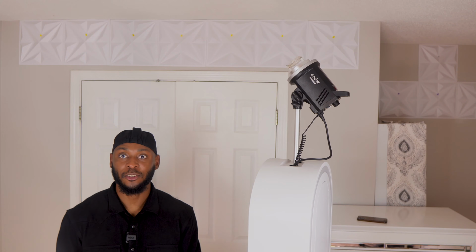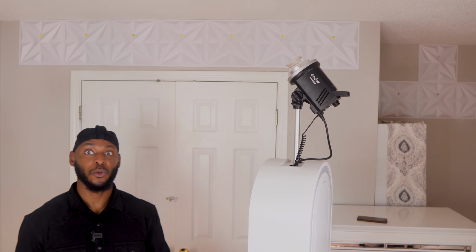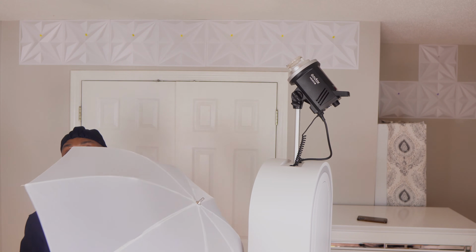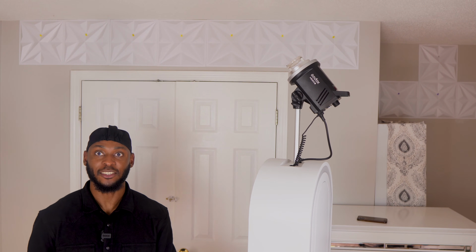But to really get your lighting game to the next level, you're going to want to invest in a diffuser. And the one I'm using is this umbrella, which is pretty dope when you place it the right way.